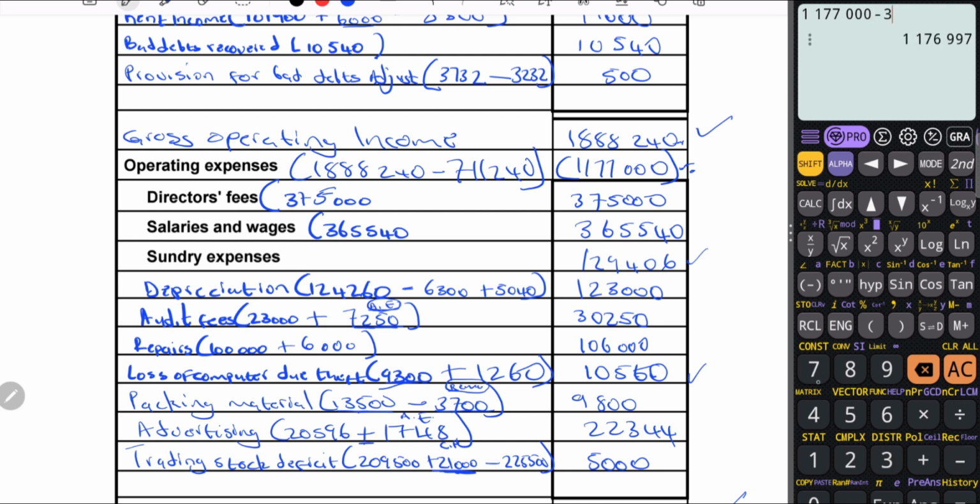You minus all the other expenses, you minus 123,000, you minus 30,250, you minus 106,000, you minus 10,560, you minus 9,800, you minus 22,334, then you minus the last one, which is 5,000. Then we are getting 129,000.